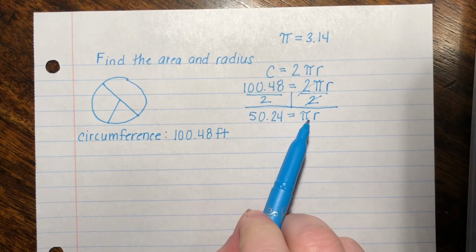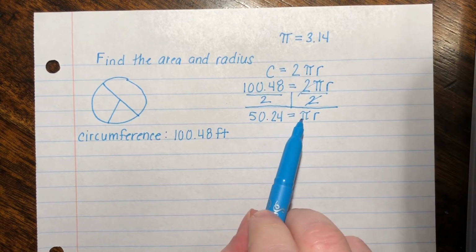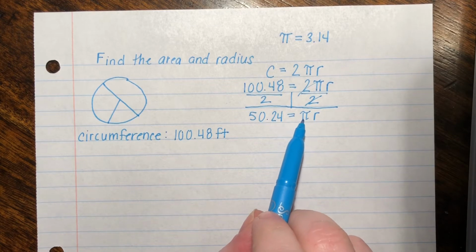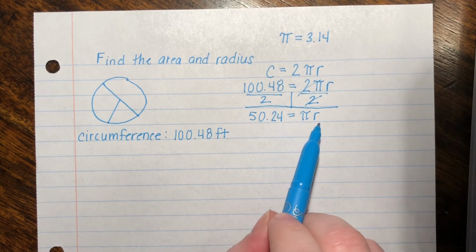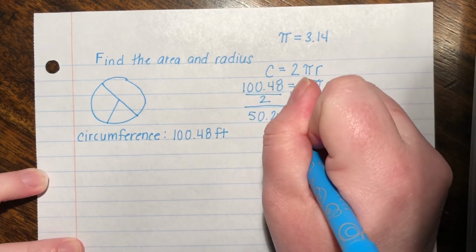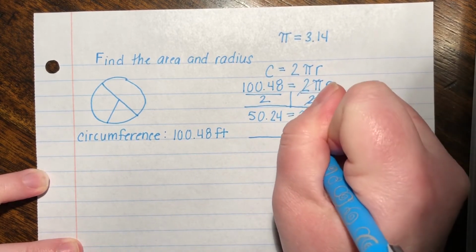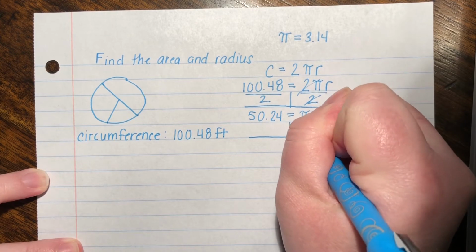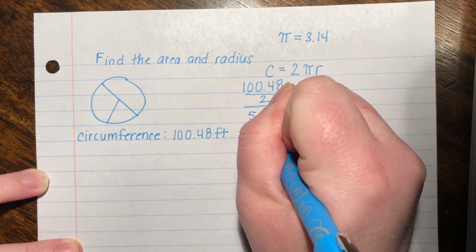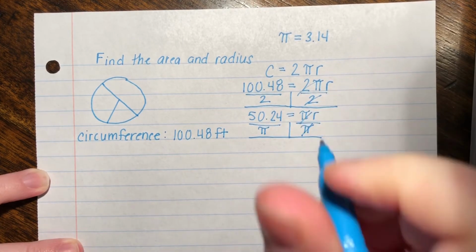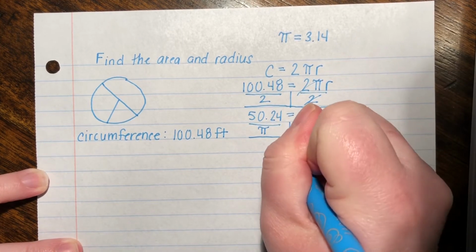Now, we still have a variable that's attached to another number. You can think of this as your coefficient and your variable, because this is the same as saying 3.14 times the radius. So let's do another upside down t and isolate our variable some more with the inverse operation. We're going to divide each side by pi. Pi over pi is 1, so those cancel out, and now we're just left with r.